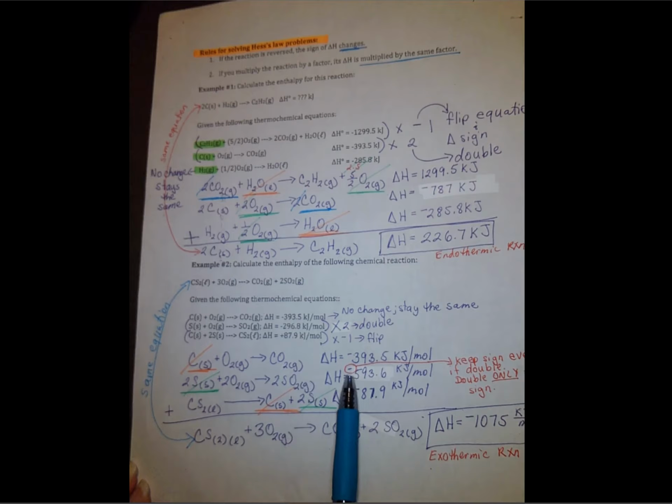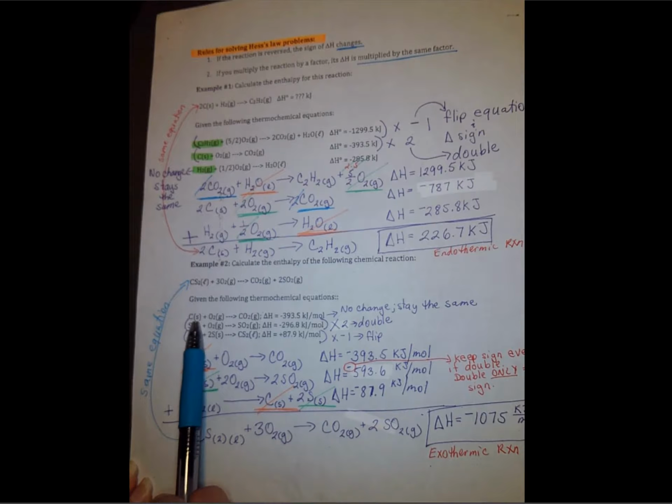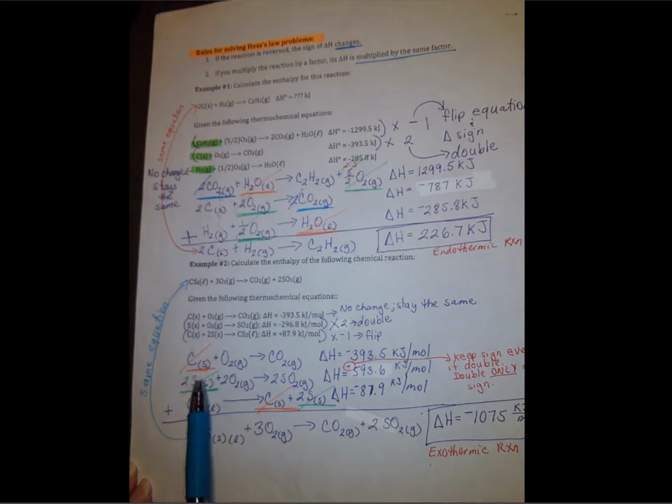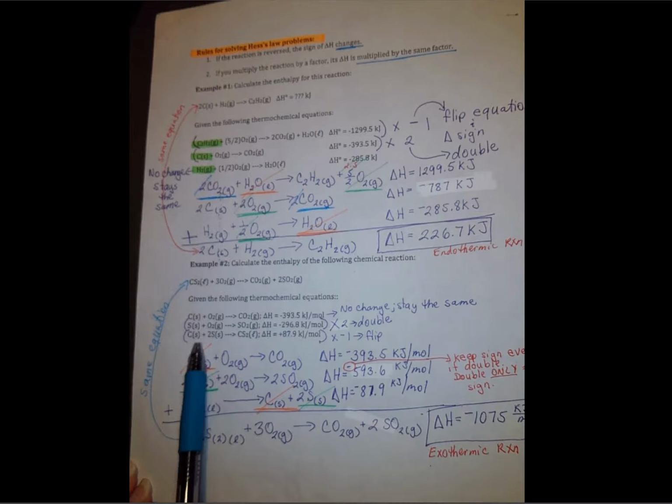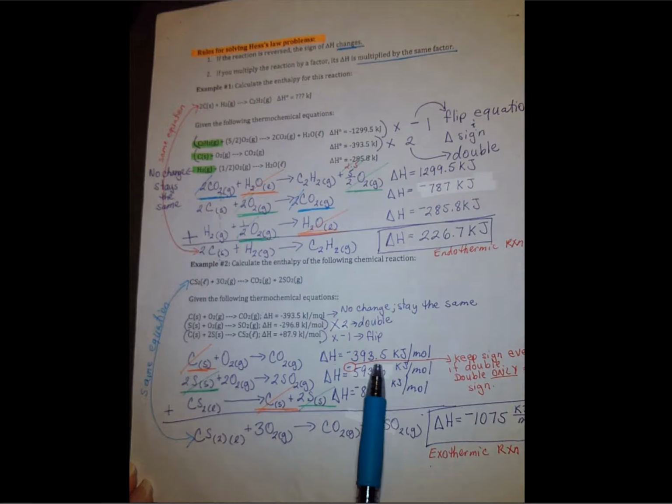Rather, you carry the negative sign down with you. In step 1, we had 1 mole of carbon solid plus 1 mole of oxygen gas that produces 1 mole of carbon dioxide gas. Since we didn't do anything, we keep the change in enthalpy exactly the same.